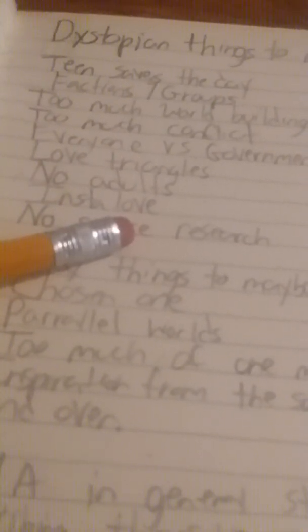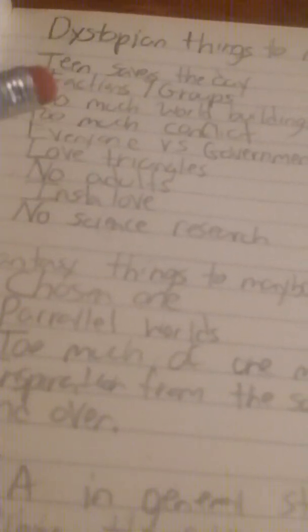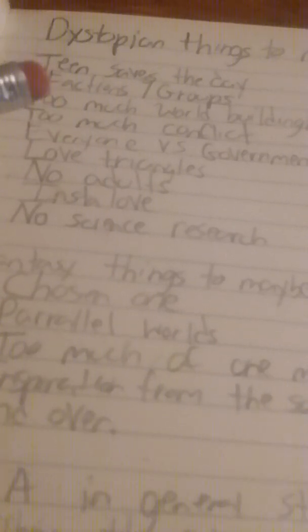Like love triangles. I haven't read a whole lot of YA dystopian, and I'm still making my way through the genre. However, between young adult dystopian and young adult in general, if it has anything to do with something outside of contemporary, there's usually a love triangle, right?